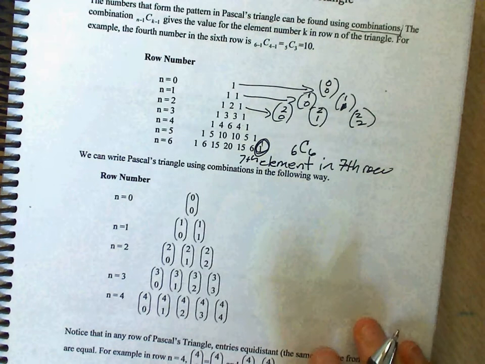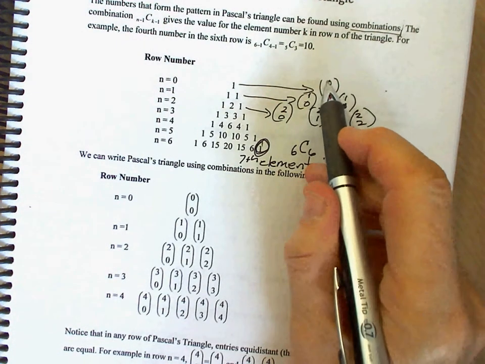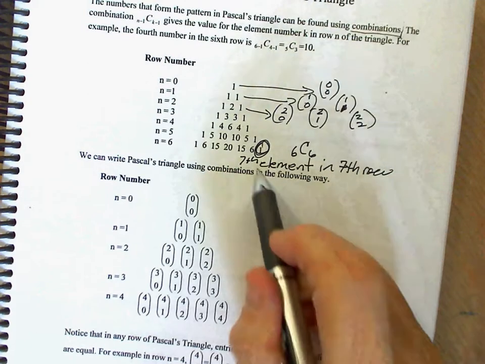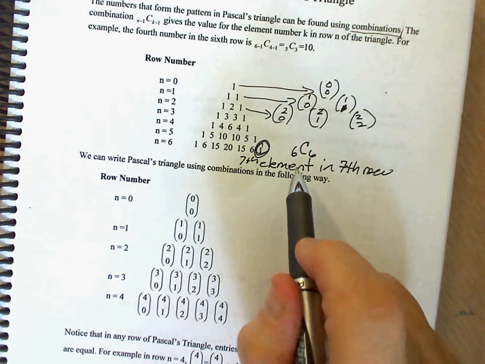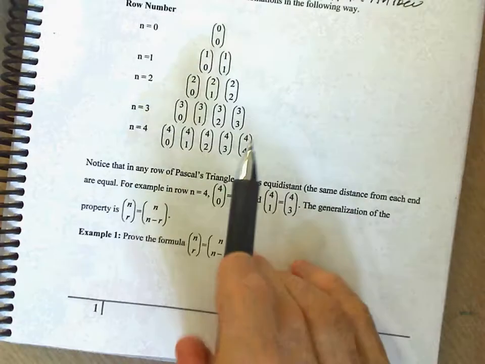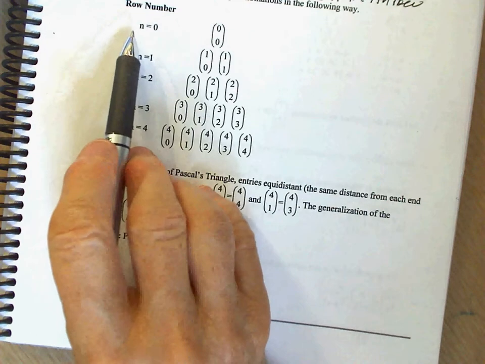It's that 0 that you know, these zeros throw it off a little bit. Because this is the 5th element in the 5th row, but we can address it as row n equals 0, n equals 1, n equals 2.